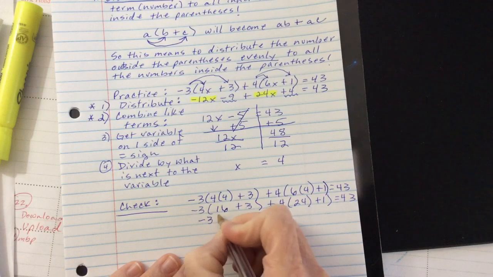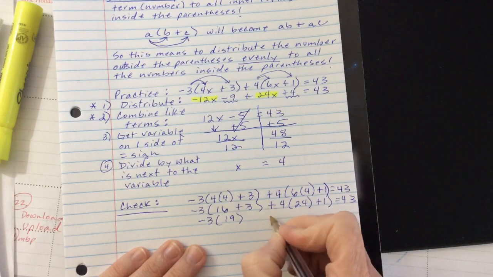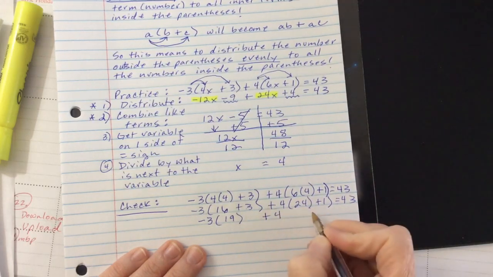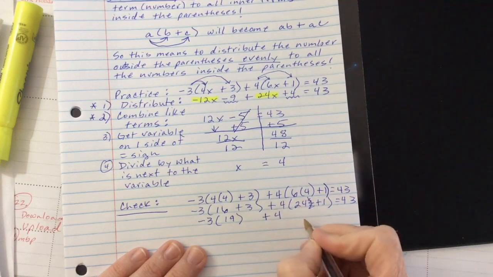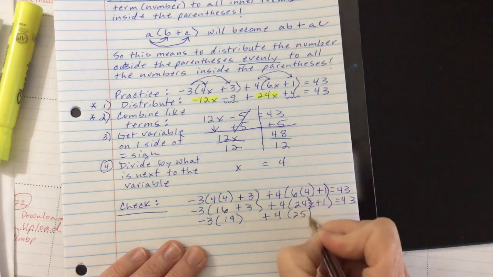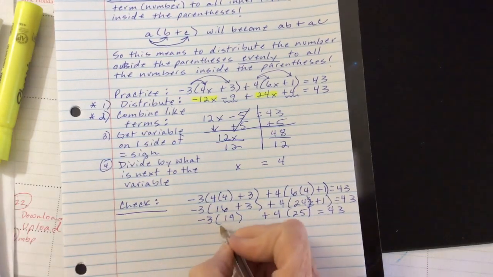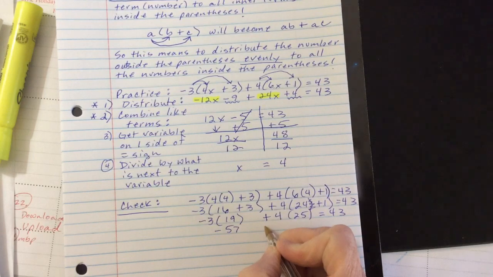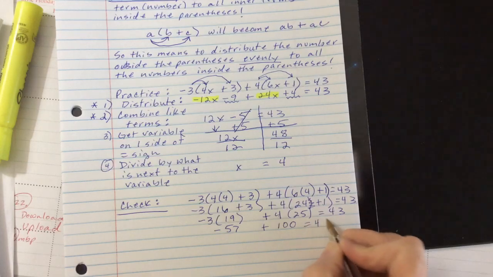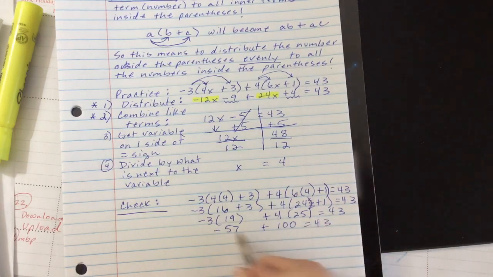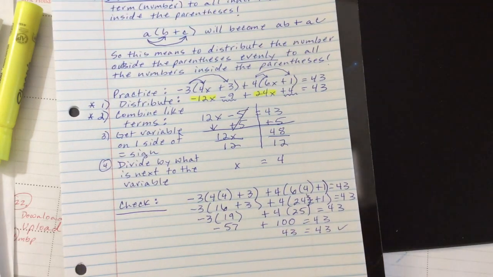So we have negative 3, and 16 plus 3 is 19, plus 4, and 24 plus 1 is 25. Okay, so negative 3 times 19 is negative 57, plus 4 times 25 is 100, equals 43. Let's see if that's correct. 100 minus 57 is 43, and they both equal, so we know that's correct.